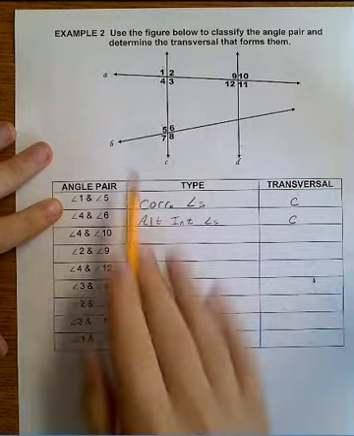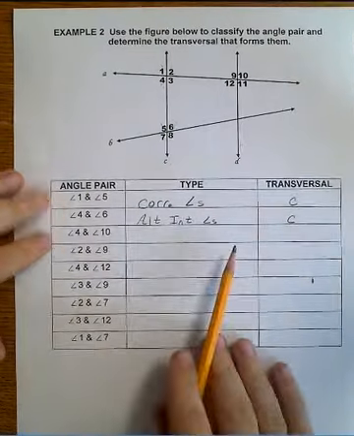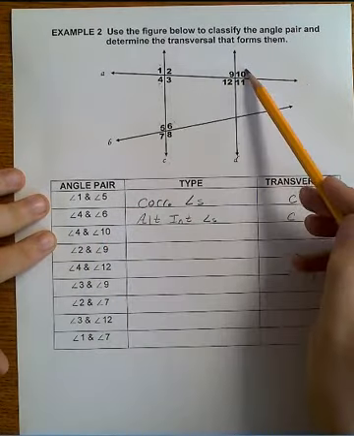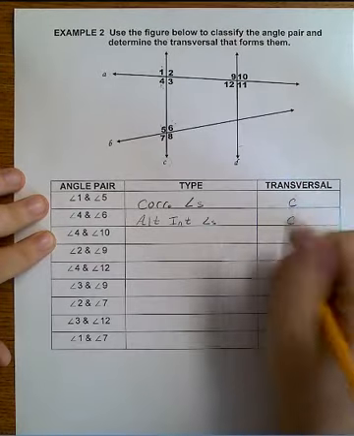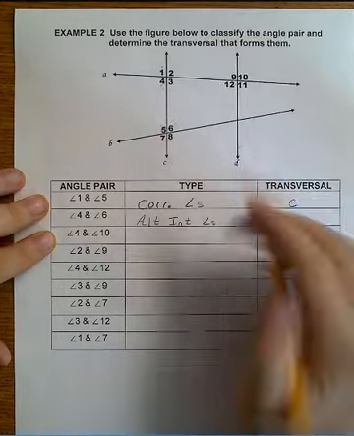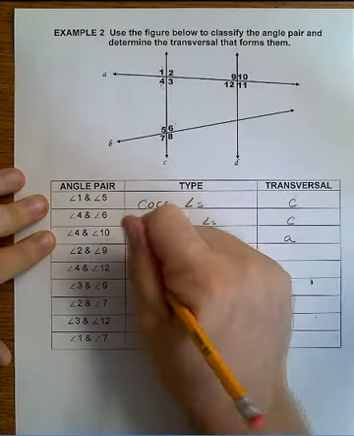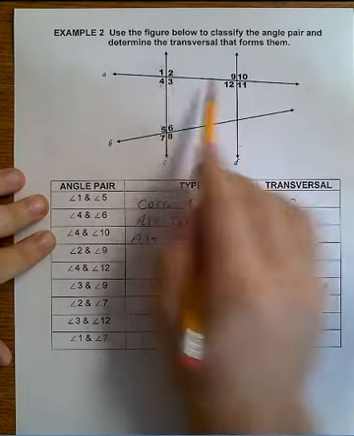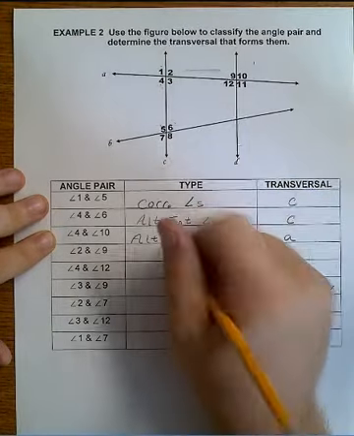Alternate sides inside the two. Okay, now 4 and 10. These share line A. They are on opposite sides, which means that they are alternate. But this time they are outside my two lines. So these are exterior.